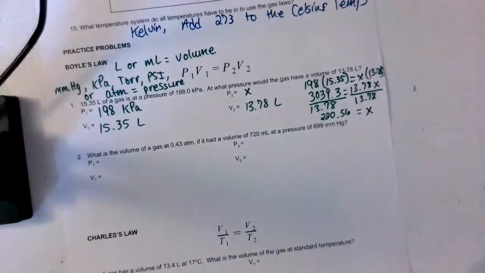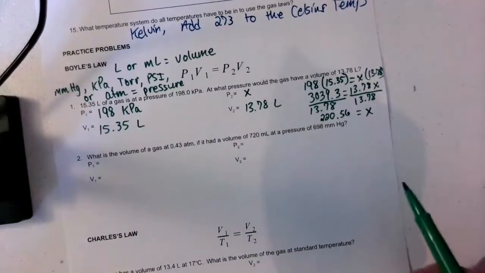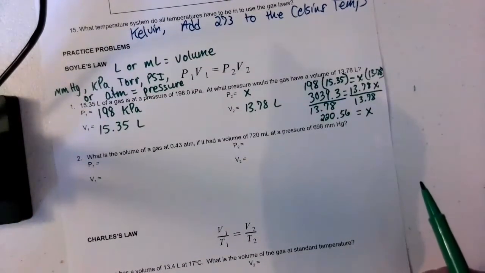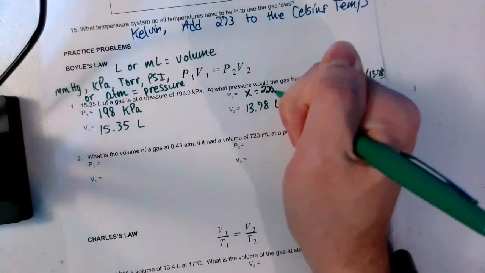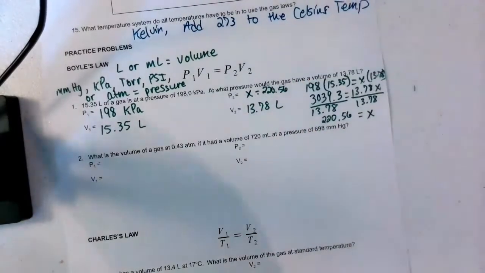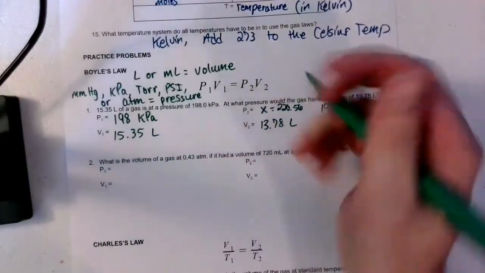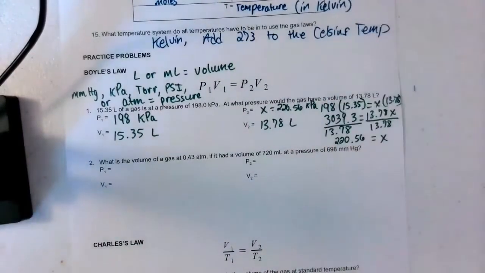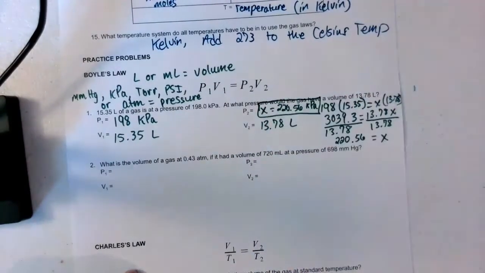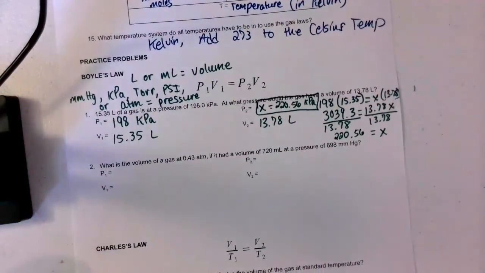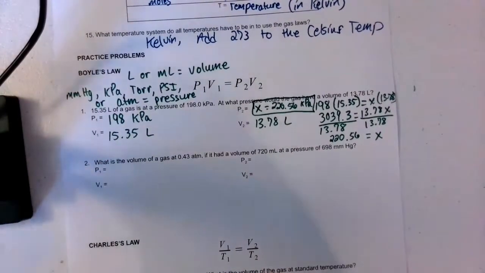Now the next thing we need to know is what units it is. Since the units have to match, it's going to be kPa. So there you go, there's your answer to the first one: 220.56 kPa. And remember, if I'm going too fast with the math, or writing too fast, just pause the video, finish writing down the first problem, and then catch up.